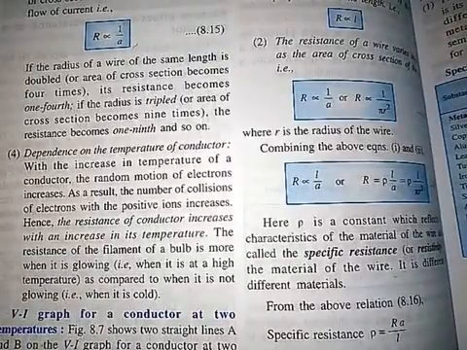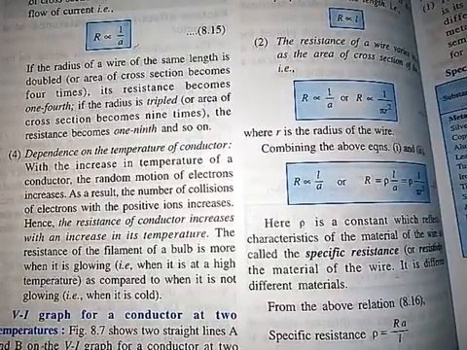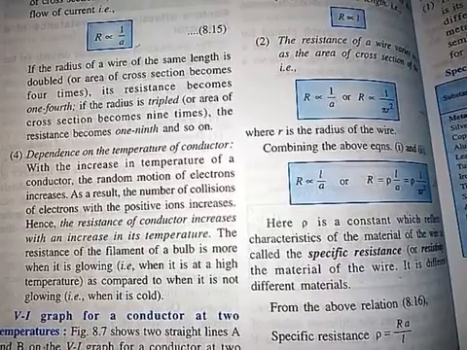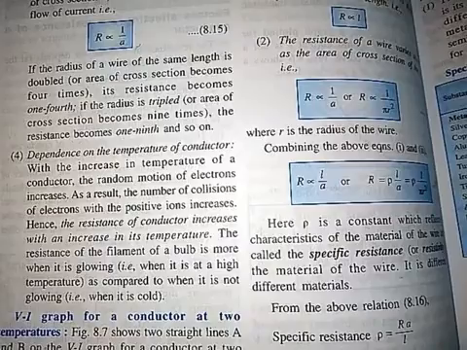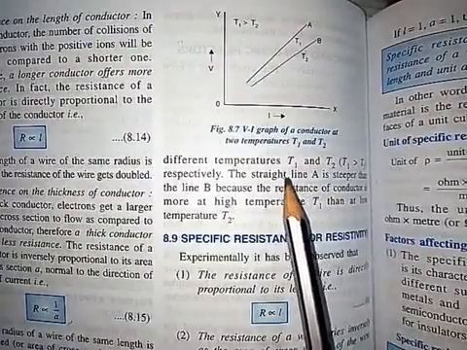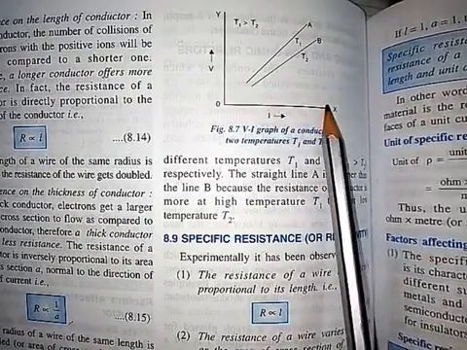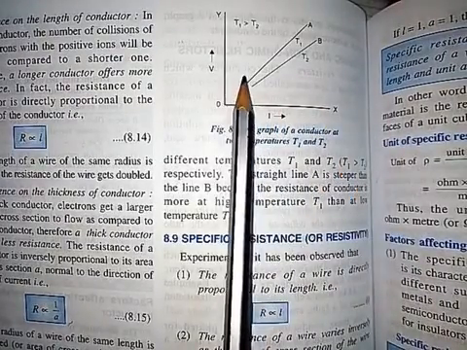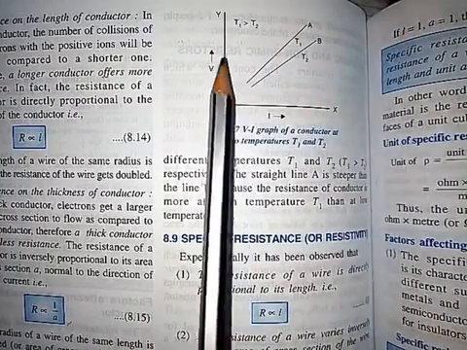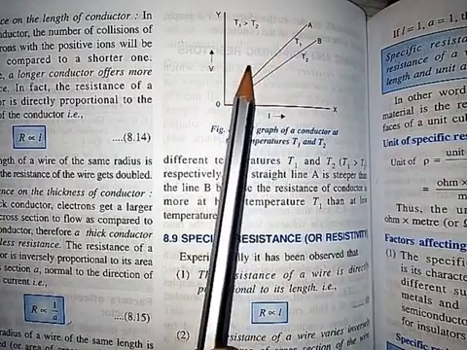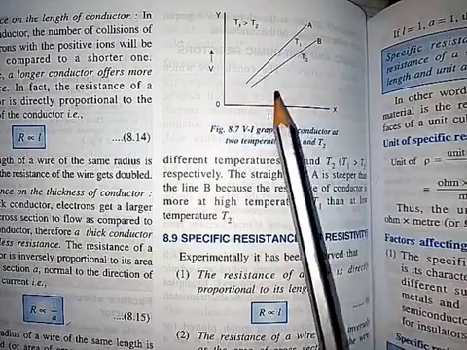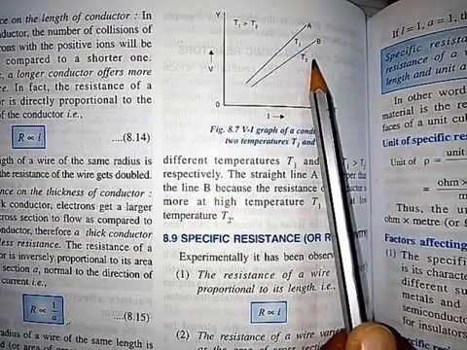Dependence on the temperature of the conductor. With the increase in the temperature of a conductor, the random motion of electrons also increases because their kinetic energy is also increased. Hence, the resistance of a conductor increases with an increase in its temperature. Here is a VI graph of a conductor at two temperatures T1 and T2, and you can see that line A is steeper than line B, because line A shows that at higher temperature you obtain higher resistance, and line B shows that at lower temperature you have a low resistance.